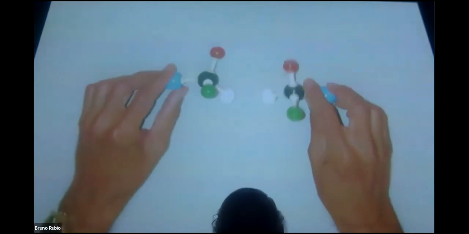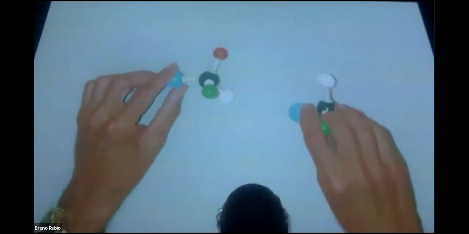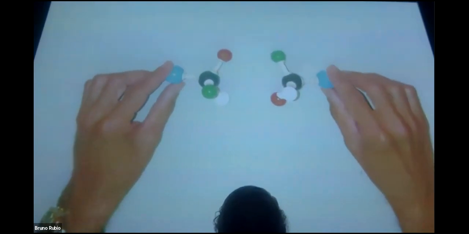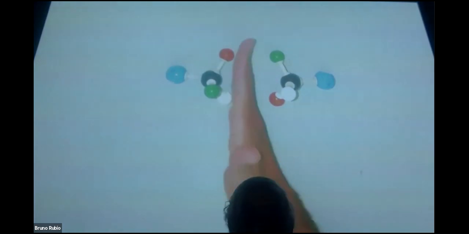All right, so that's what's going on with these molecules that I showed you a little while ago: these are non-superimposable mirror images of each other. So imagine you have a mirror right here.